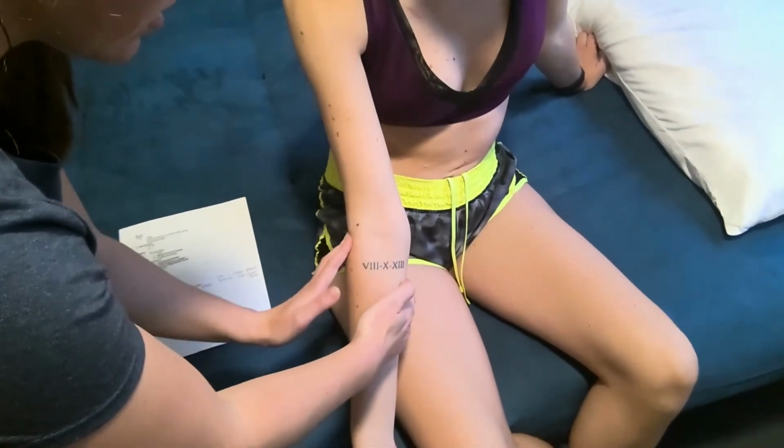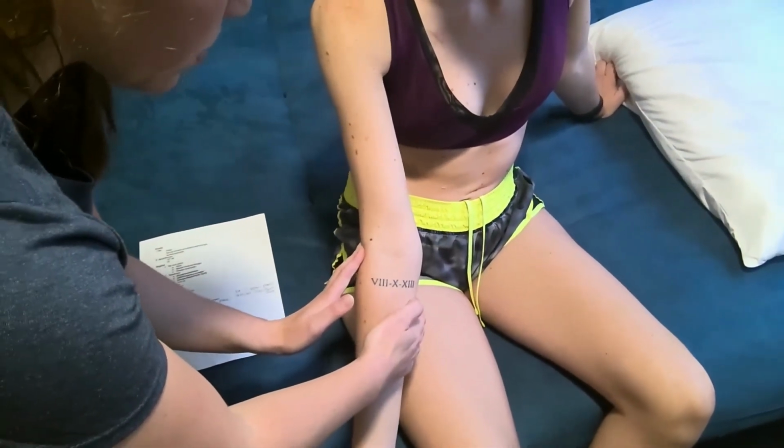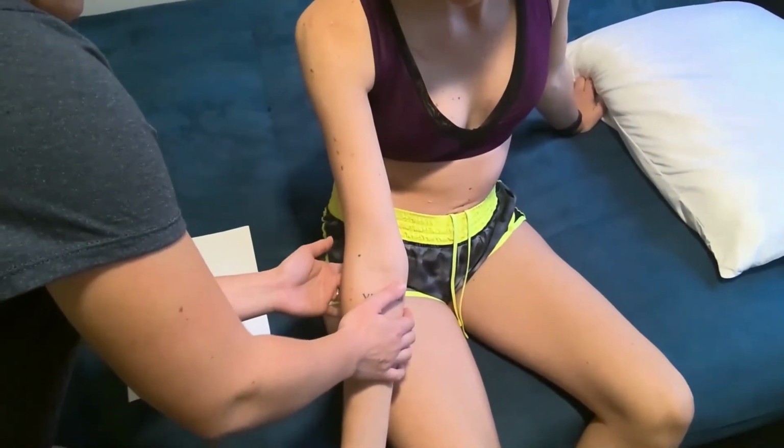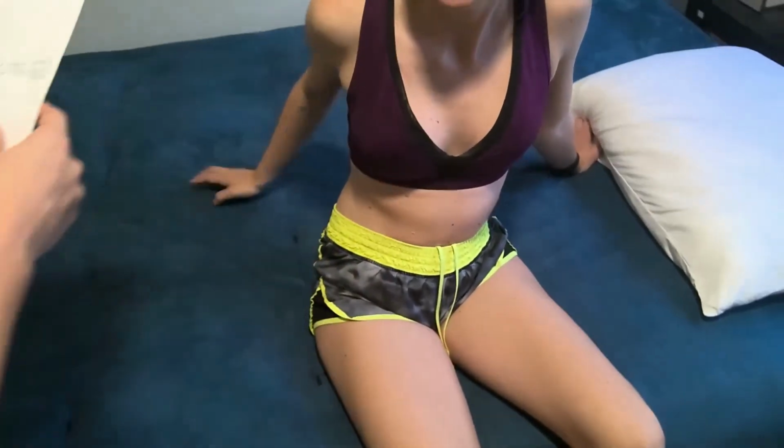And this is a common attachment for the wrist extensors, and you can also find the olecranon process posterior to that as well.